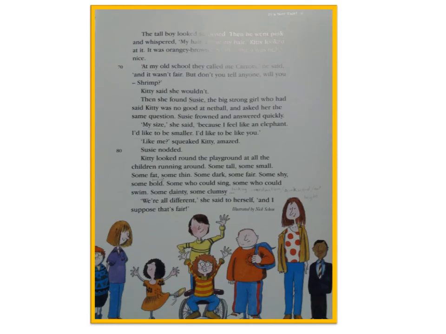So what was Tom's reply? Let's see. The tall boy looked surprised. Then he went pink and whispered, "My hair! I hate my hair." Kitty looked at it. It was orangey brown. She thought it was rather nice. "At my old school they called me Carrots," he said, "and it wasn't fair. But don't you tell anyone, will you, Shrimp?"